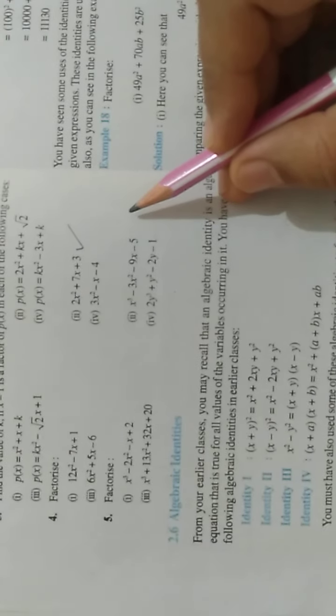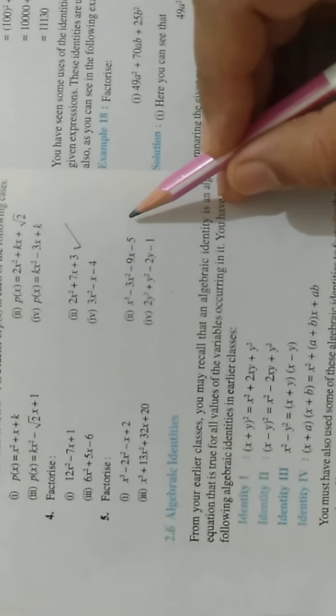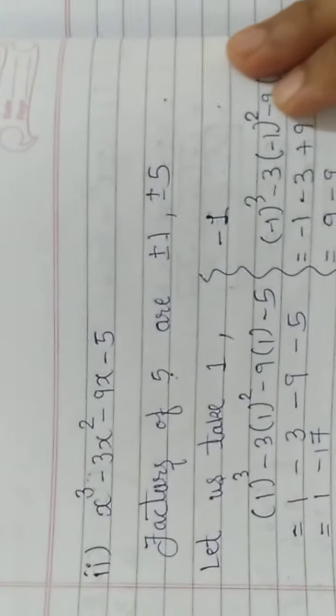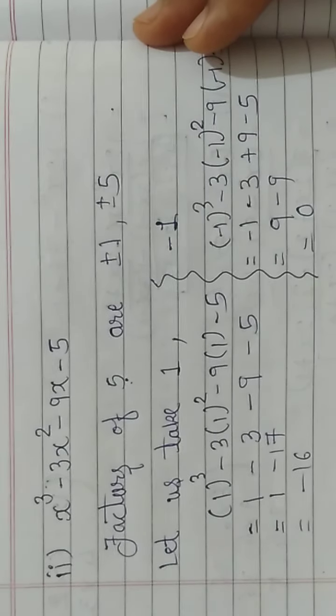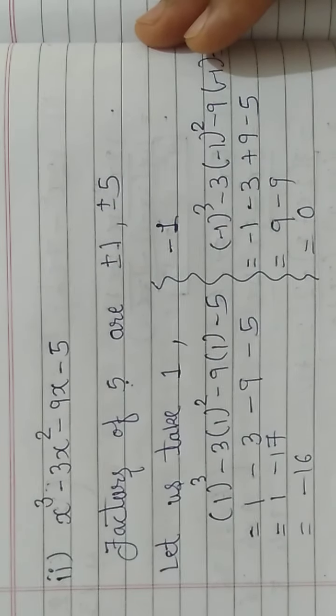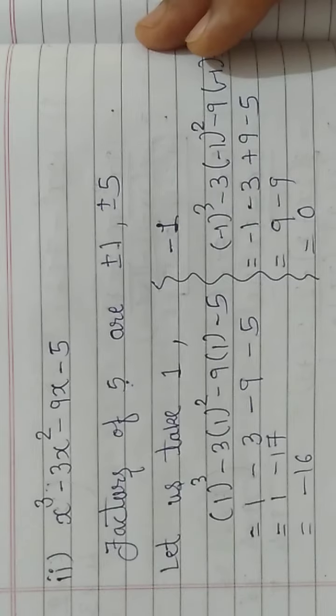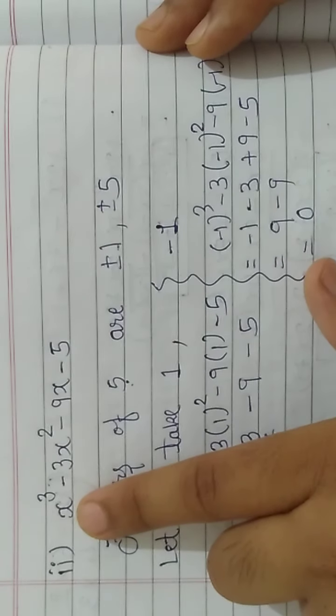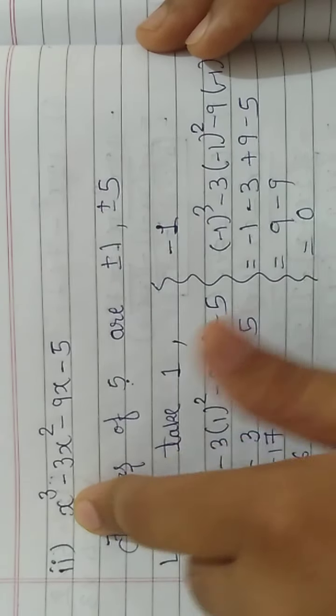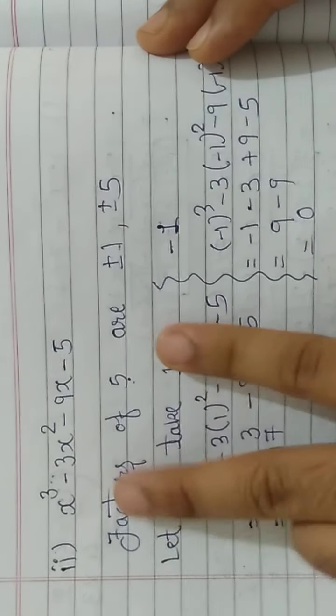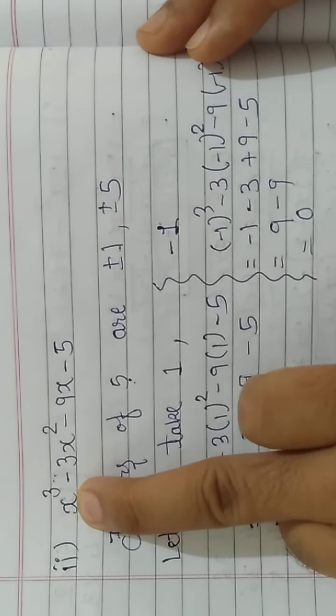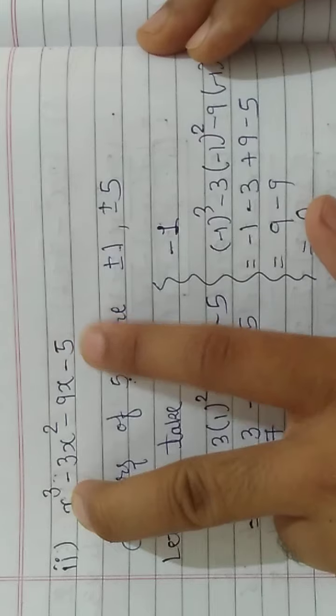Okay friends, question number 2, x cube minus 3x square minus 9x minus 5. We have to factorize this polynomial. Let me see how to factorize this polynomial. As we saw in the example, we have to use the factor theorem over here. First of all, take the coefficient of the first term and the coefficient of the last term and multiply both. Here the coefficient is 1, and here the coefficient is 5, so 5 ones are 5.